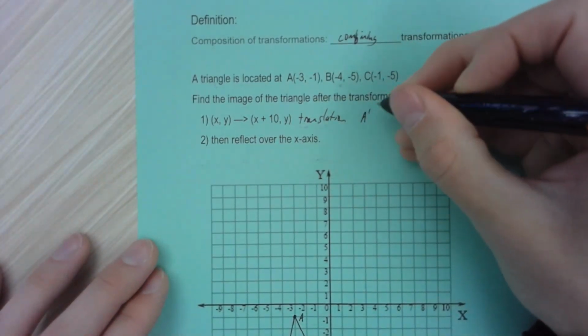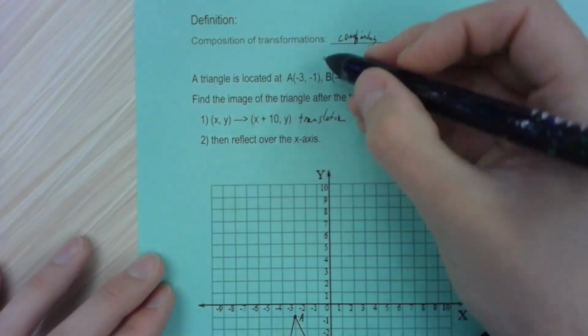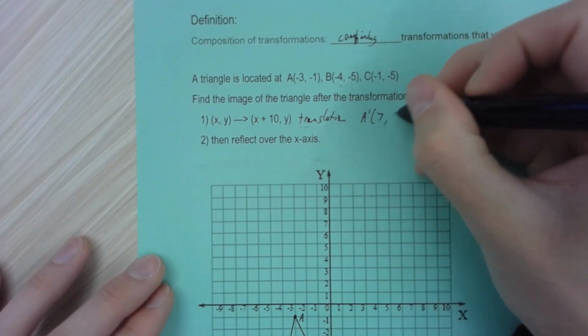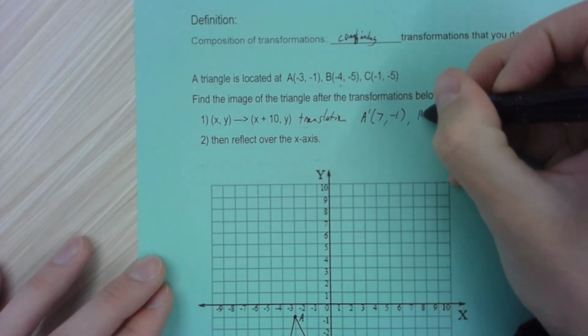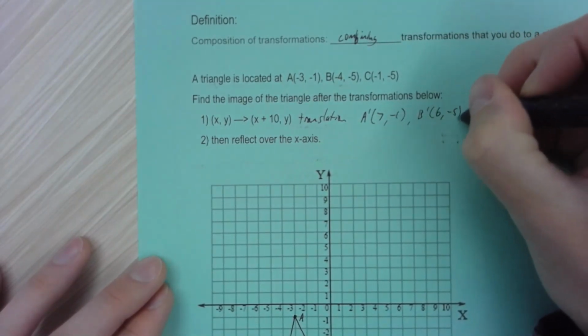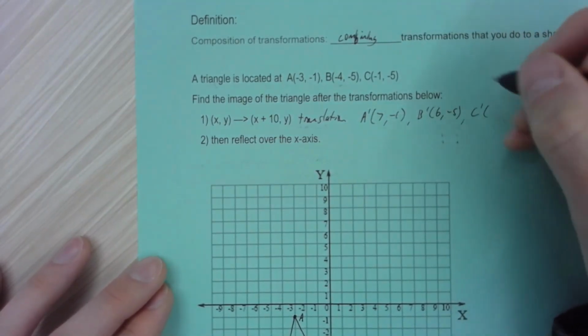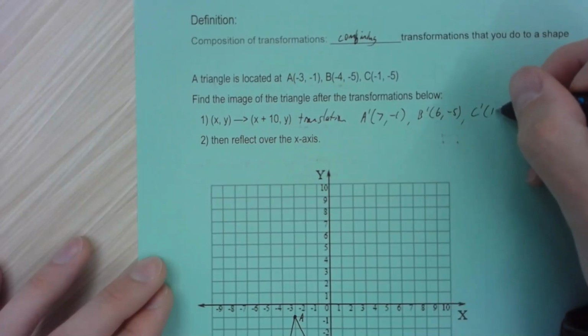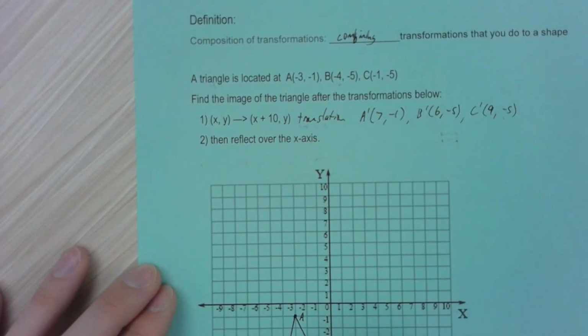So A prime is going to be at, if I add 10 to -3, I get 7. Keep the same y value. B prime, add 10 to -4 to get 6. Keep the same y value. And C prime, add 10 to -1 to get 9, keep the same y value. Graphically, this is just going to move all these points over 10 units. So if I am counting over 10, 1, 2, 3, 4, 5, 6, 7, 8, 9, 10.